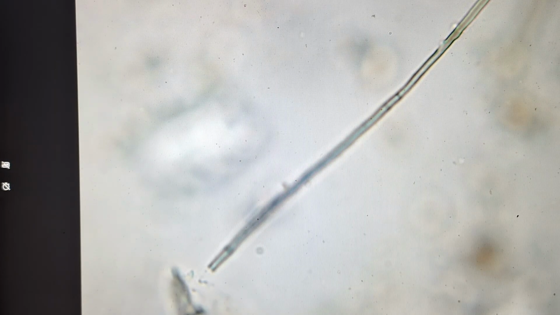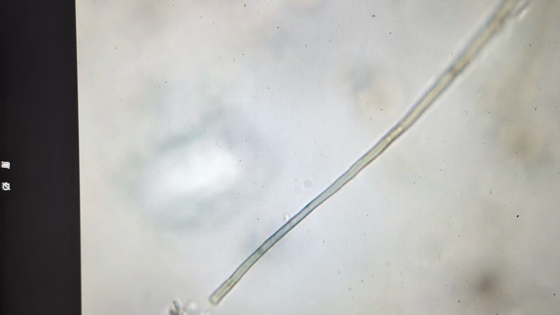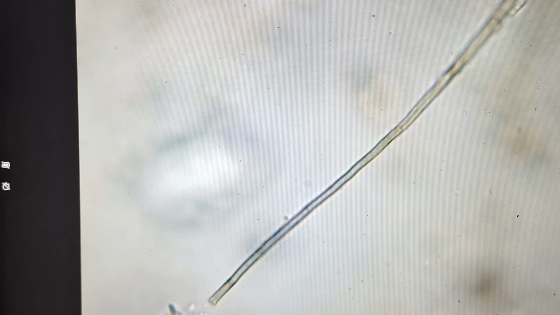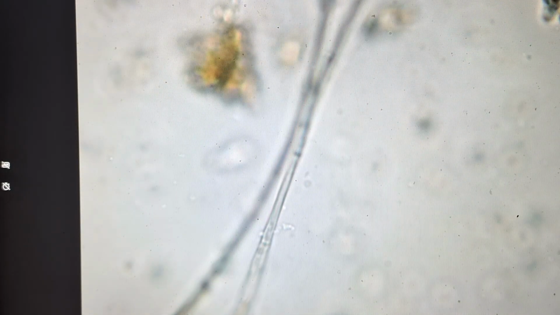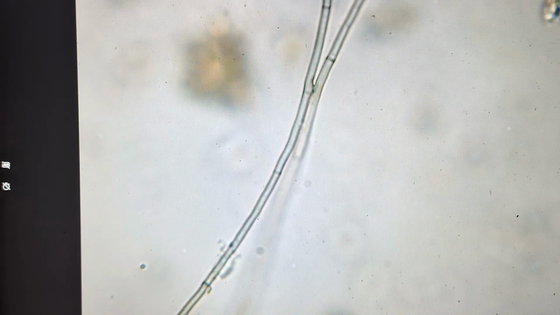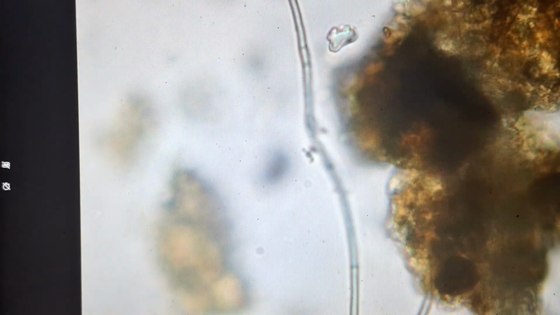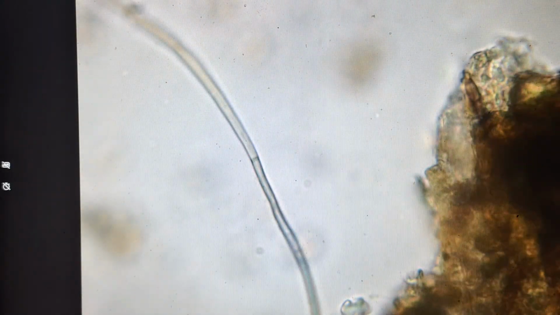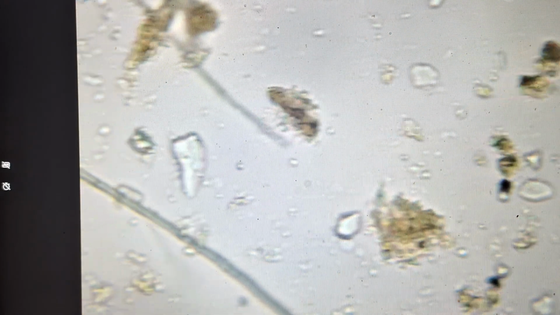Here's some nice fungi. There's a nice brown color to it. We call these the septa, or the breaks in it. We'll see some nice breaks in it as we go down through. Each of those an individual cell, got to pass nutrients between them. You see another one in the background there. Very nice long piece. Nice long piece.